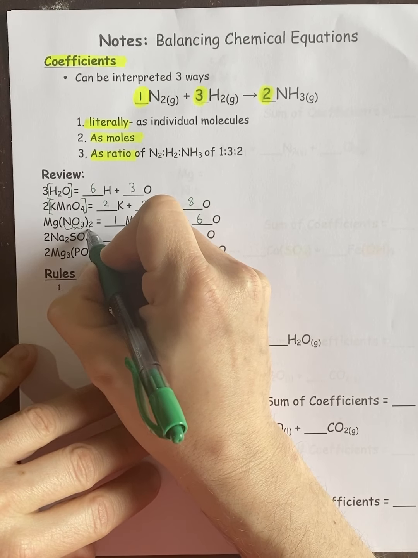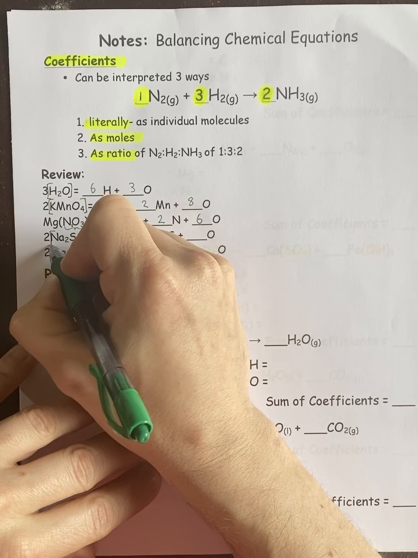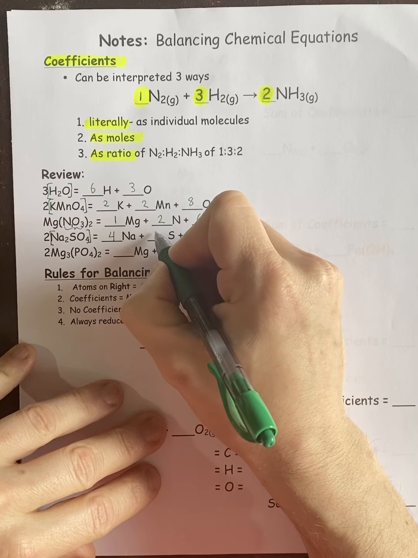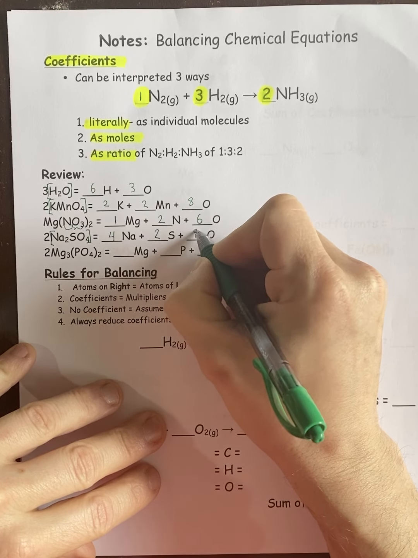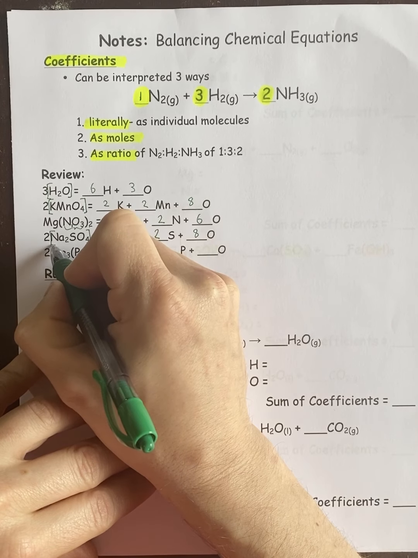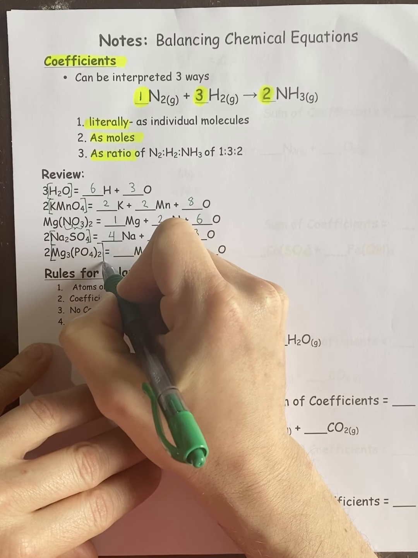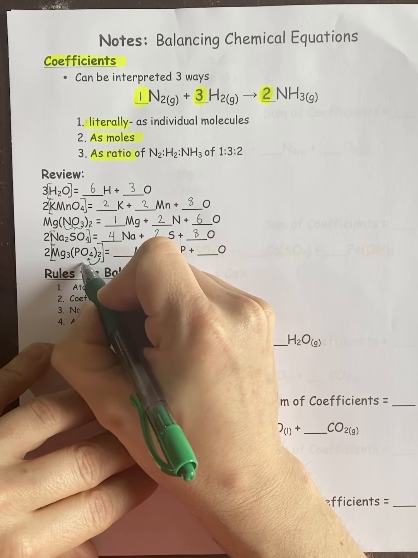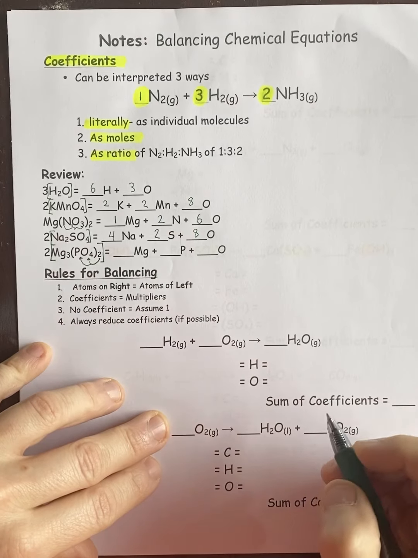This next one, again, the outside 2 doubles everything in the equation. So we really have 4 Na, 2 S, and 8 O. And then for this one, it's got a little bit of everything. Remember, this 2 outside doubles everything in the equation, but then this 2 outside the parentheses will only affect the things that are in the parentheses.